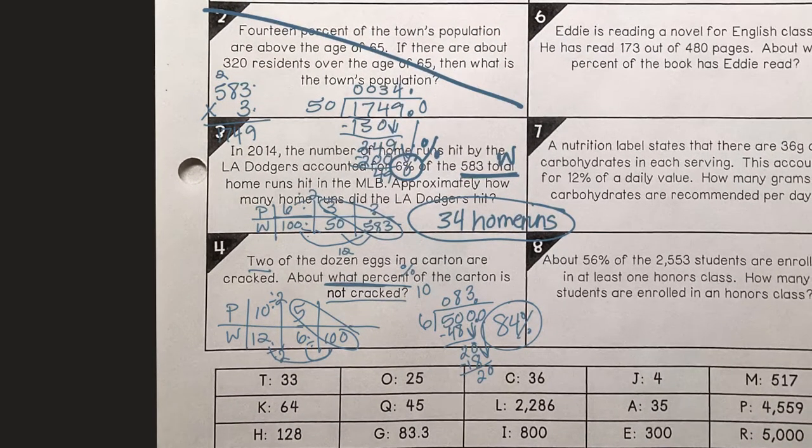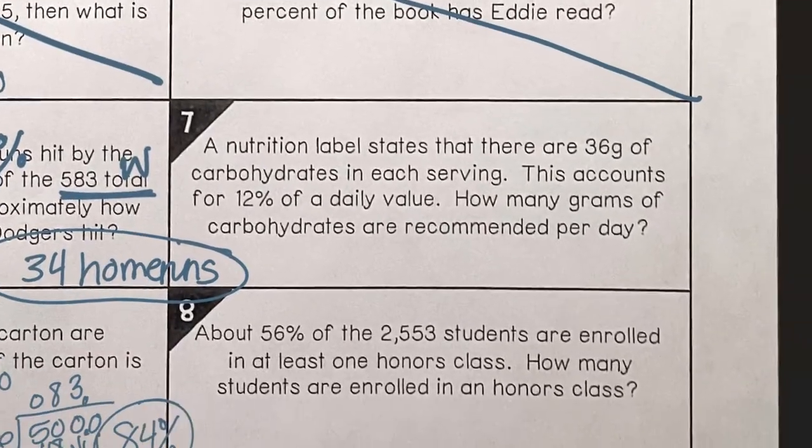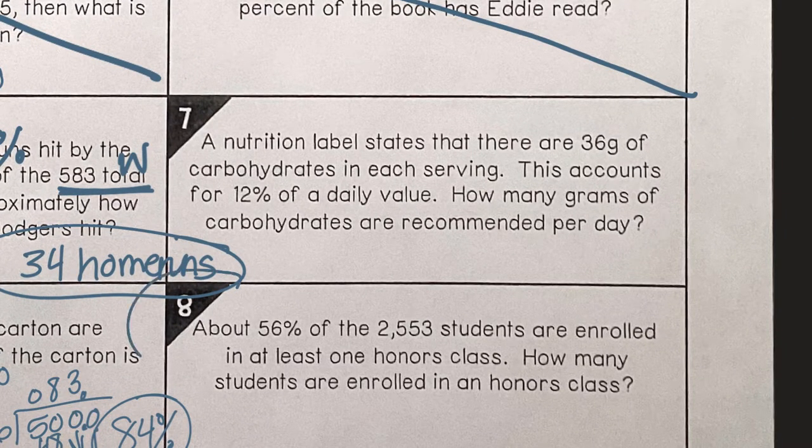Okay, and for our last question that we're going to do together, I would actually like for you to skip question 6 as well, just because 6 is a very ugly problem, and it would just be more confusing than helpful at this time. So we're going to skip question 6 as well and just move straight to question 7, and you'll end up doing question 8 by yourself on your own.